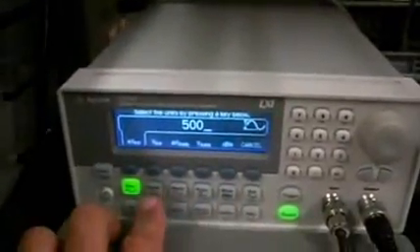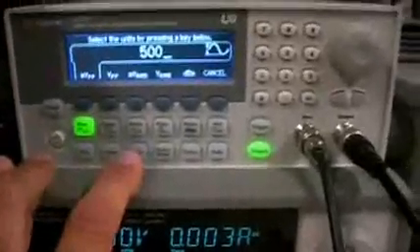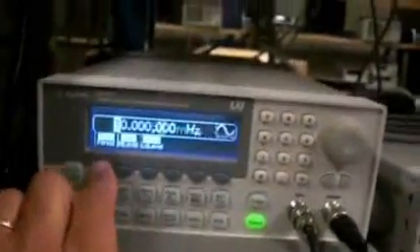Oh, I'm doing amplitude. I didn't want to do amplitude. Cancel. Press cancel. Where is the cancel button? Can't see it. Cancel. There it is. I want to go to frequency 500 kilohertz. There we go.